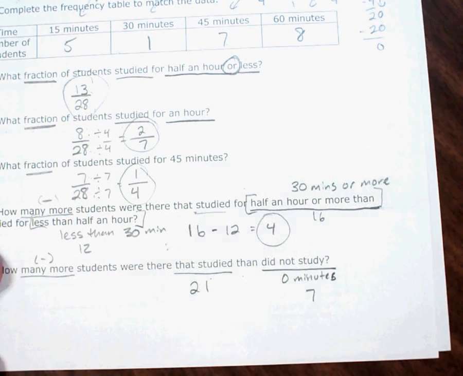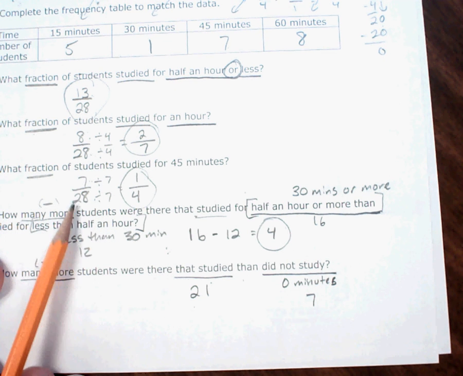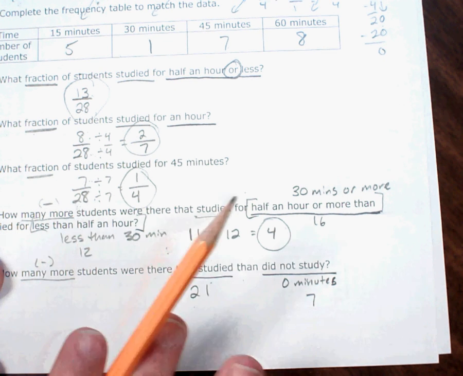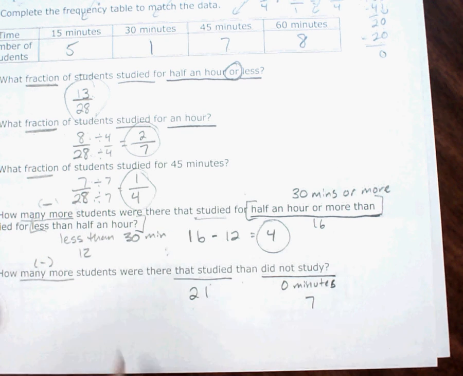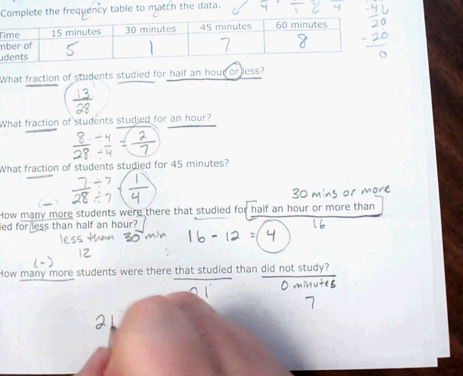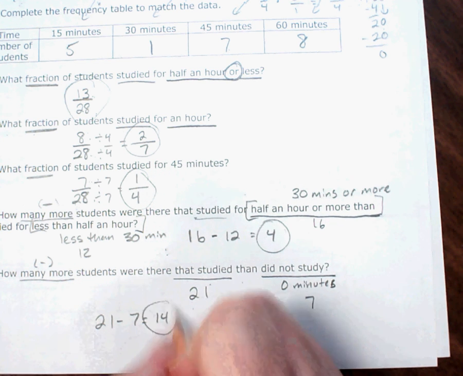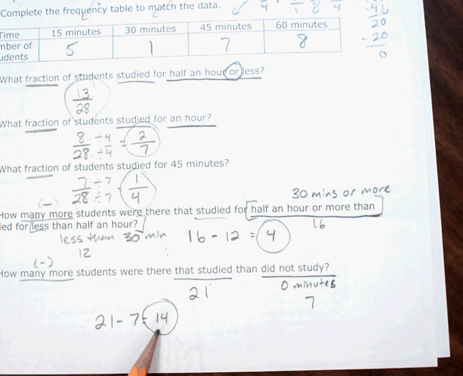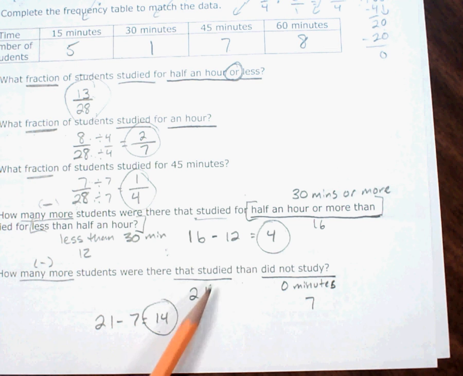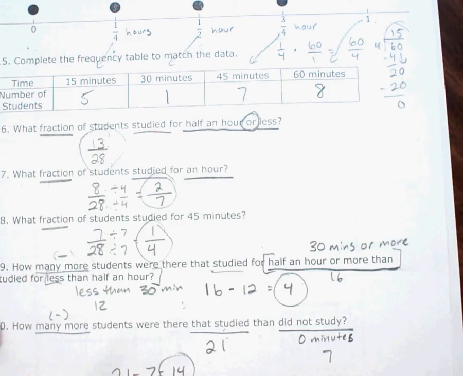Now, quick check. 21 and 7 gives me 28. Well, that's the total number of students I have. So I got them all. I didn't miscount. And now I'm just going to do my subtraction problem. 21 minus 7, which is going to give me 14. And that answers my question. 14 more students studied than did not study. There we go. All finished with that section.